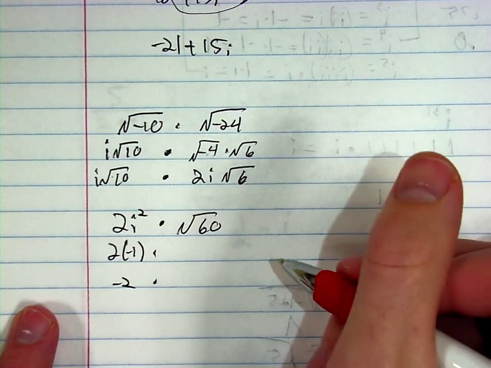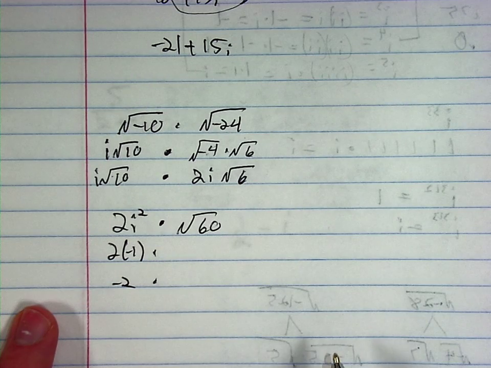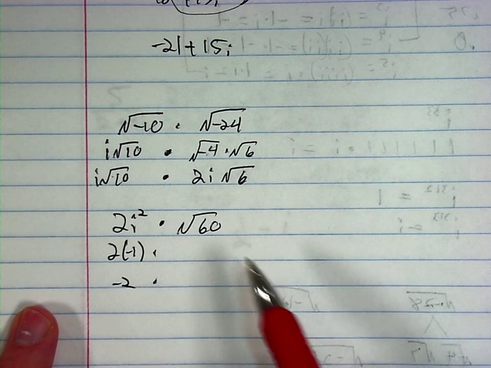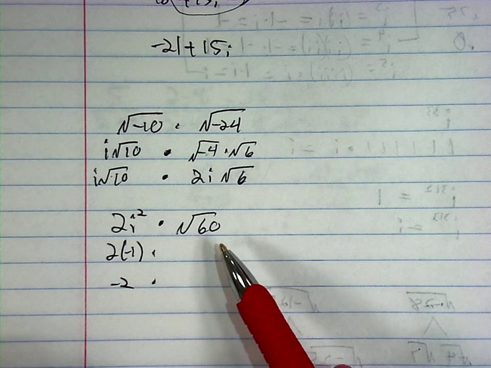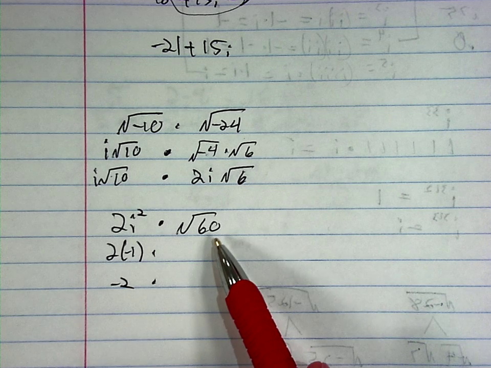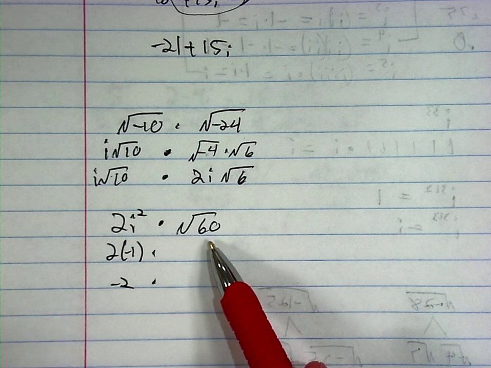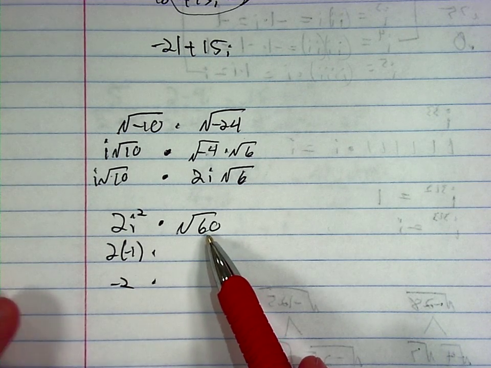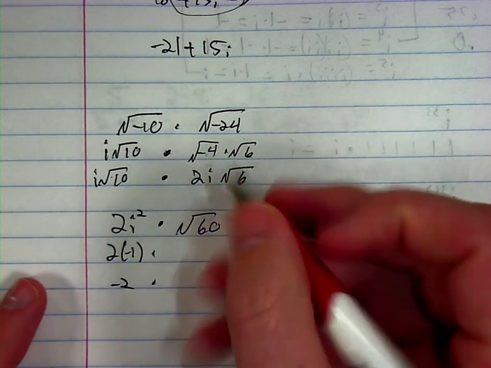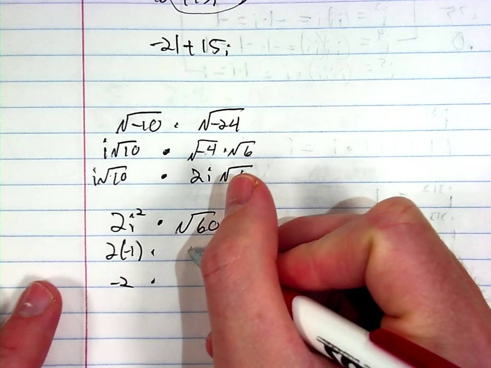Square root of 60. What's a perfect square that goes into 60? If you're unsure, cut it in half. 30. Is 30 a perfect square? No. So now start looking at perfect squares that are under 30. 25 does not go in there evenly. 16 does not go in evenly. 9, no. 4 is the first perfect square here, the biggest perfect square that's going to go into 60.